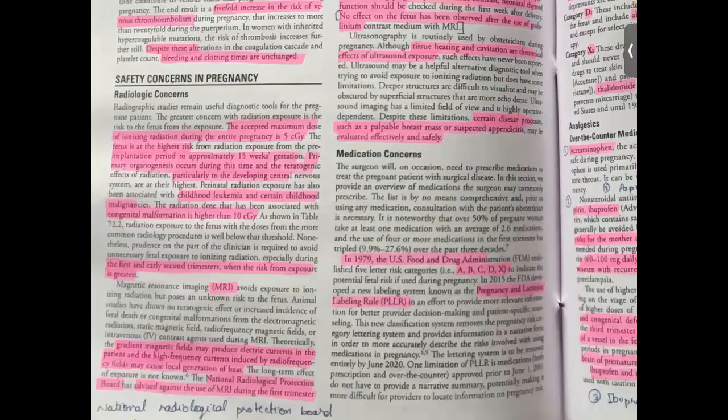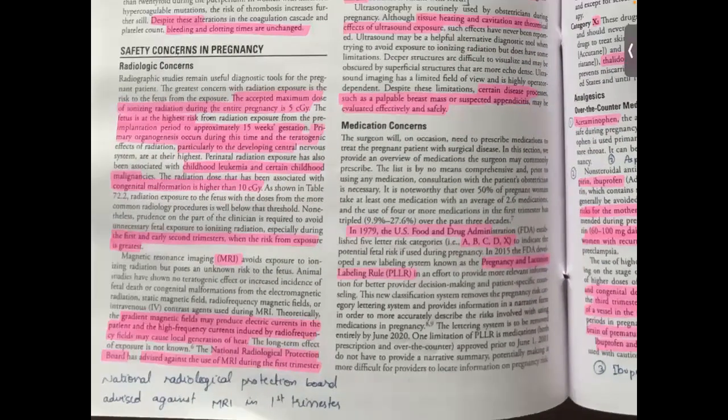So next is coming to the radiological concerns. So what is the acceptable maximum dose of ionizing radiation that can be given in a pregnancy? For the entire period of pregnancy, only 5 centigray should be given. So the fetus is at highest risk of radiation exposure from the pre-implantation period to approximately 15 weeks gestation. So this is the point.